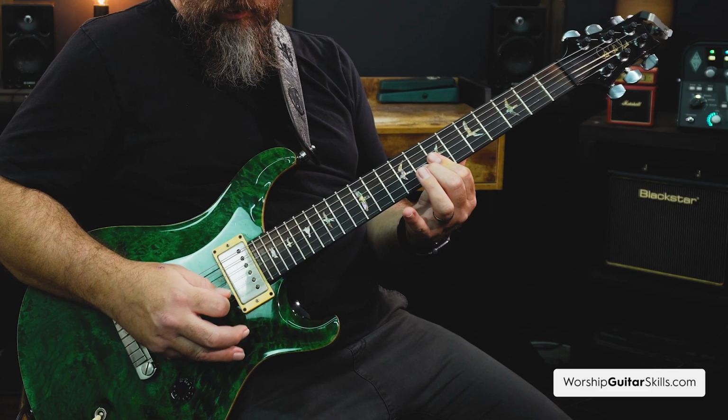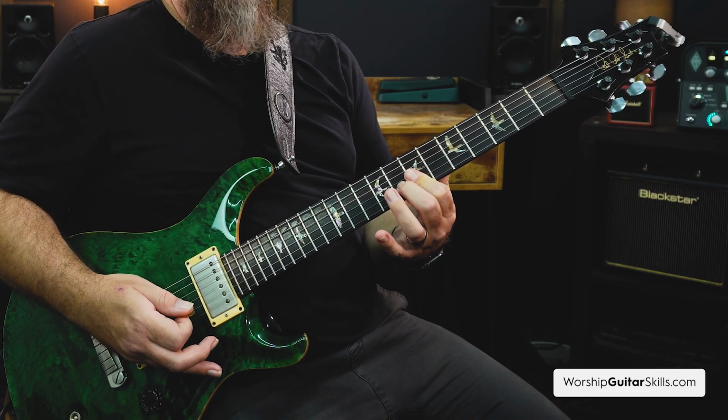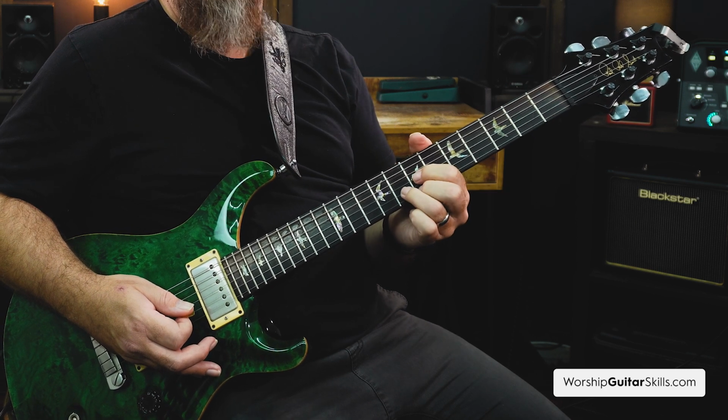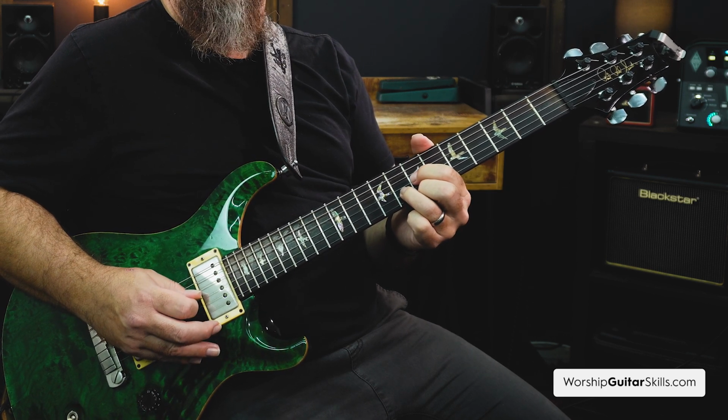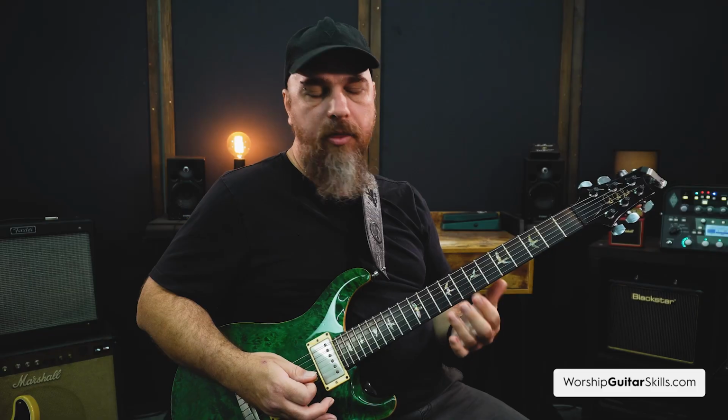Then over that, I did an overdub for the second guitar part, which is a melodic motif based around a G triad. As you can see, that just looks like a D chord, but it's played over here on the 7th fret, so 7, 8, 7. That is the area that I'm playing in for the G chord.